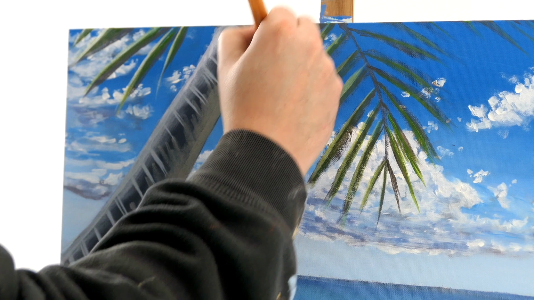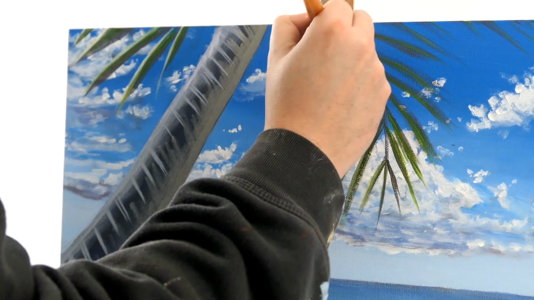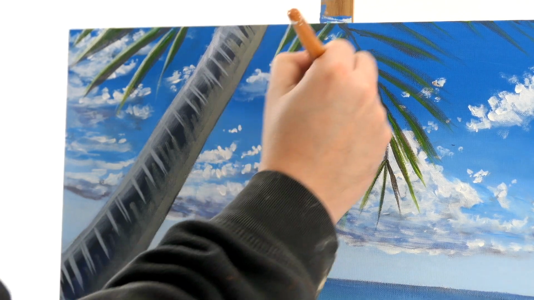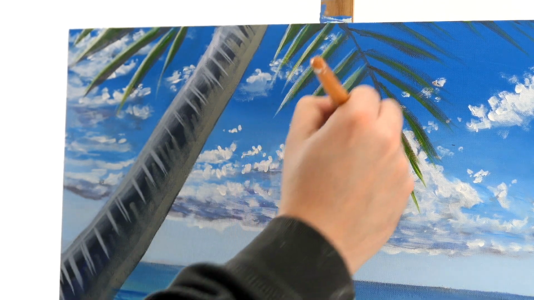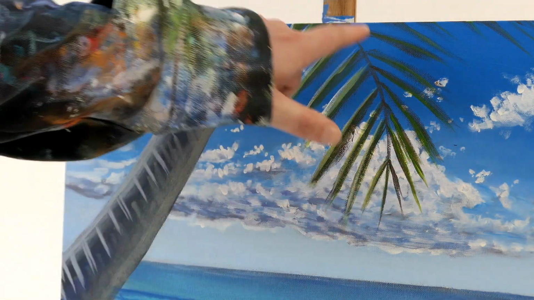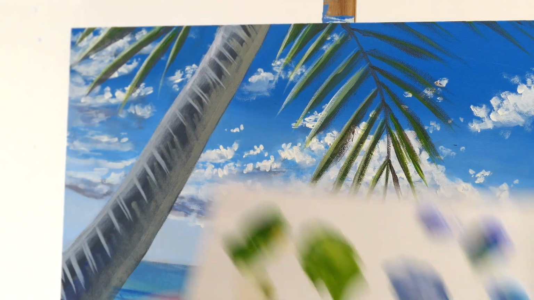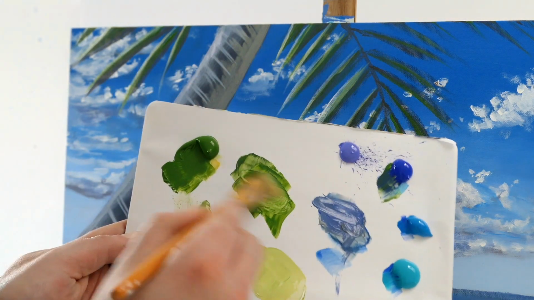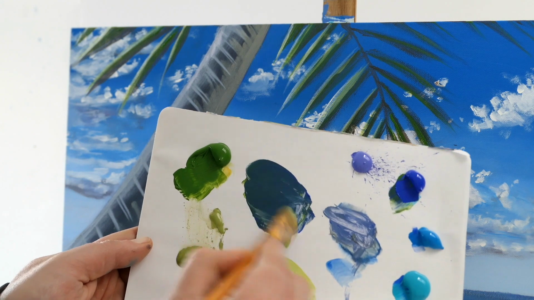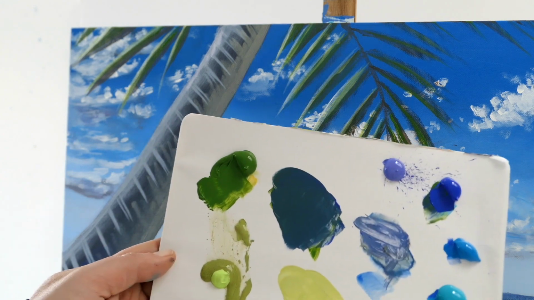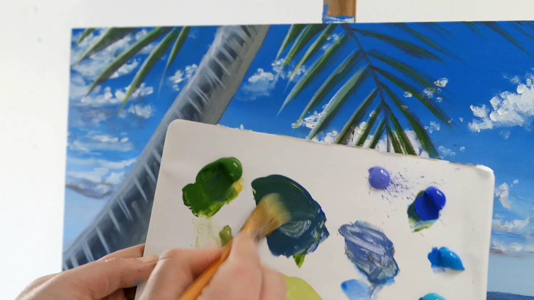So just come down diagonally, just outline your leaves. If you come down really sharply, you can also get a really nice point on each leaf just to make them look more elongated. So we've got this really nice sunlight coming from the left. So what we're going to do is create some shadow coming from the right. So we're just going to mix green and blue together, cobalt blue and the chromium oxide green. So mix the two together.